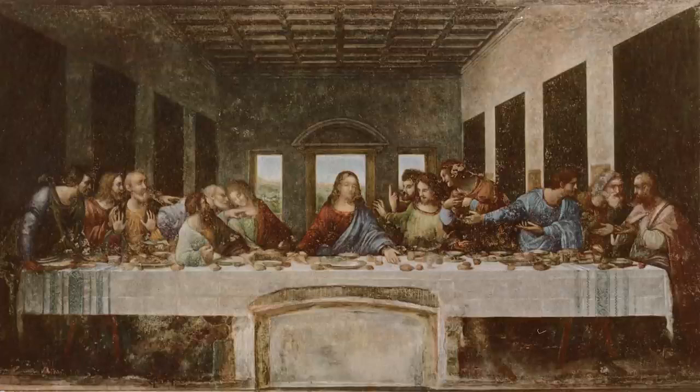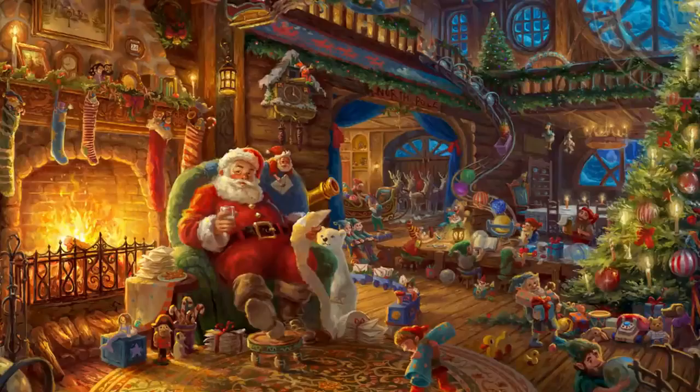Our first encounter with the North Pole is also one of the first deceptions we ever experience as humans. St. Nicholas, or Santa, comes from the North Pole.